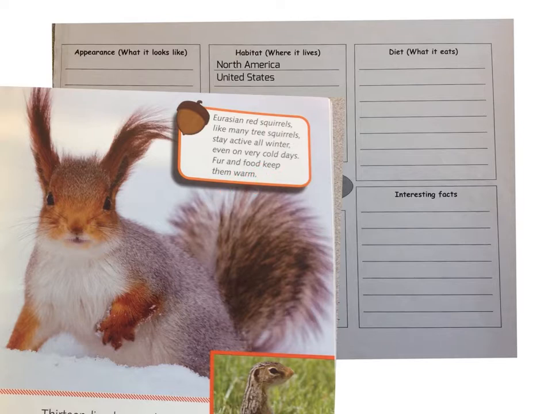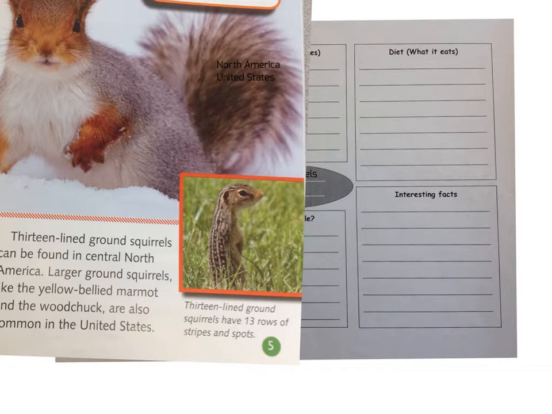I don't think that answers what it eats, so I'm not going to write a note on it. The last part of the page is this caption under the picture. It says 13-lined ground squirrels have 13 rows of stripes and spots. That doesn't give me any information about food either, so I'm going to go back to the index to see what other pages I can try.